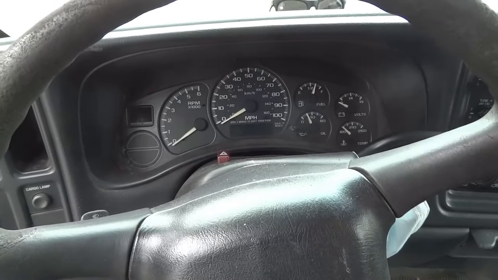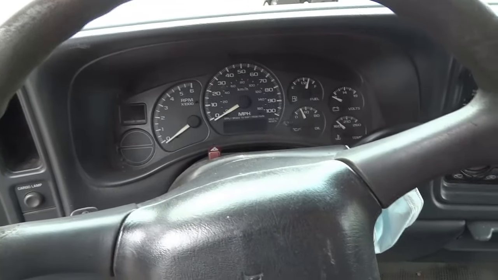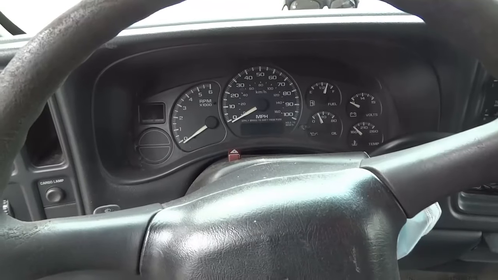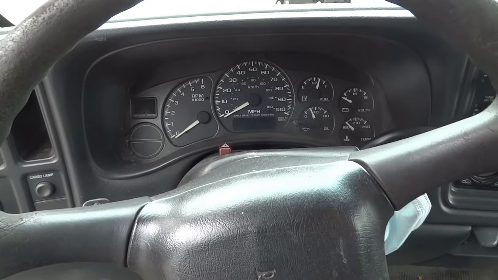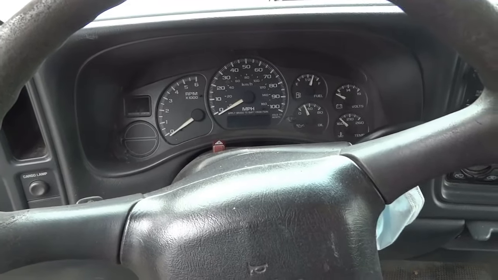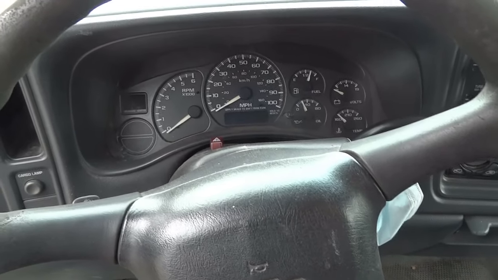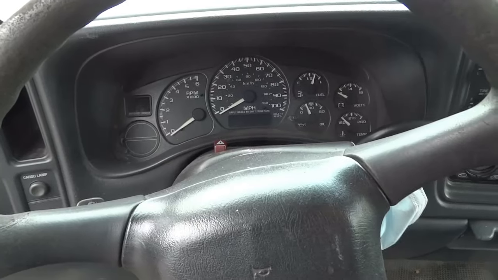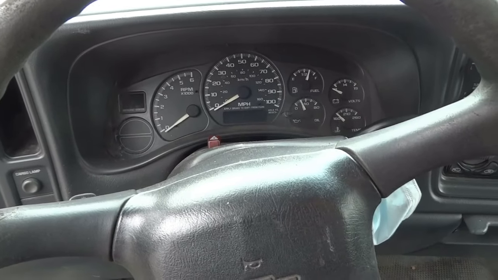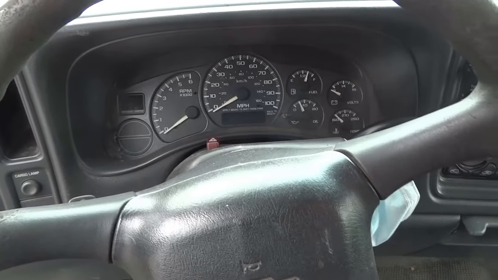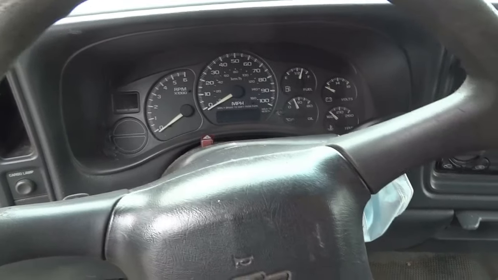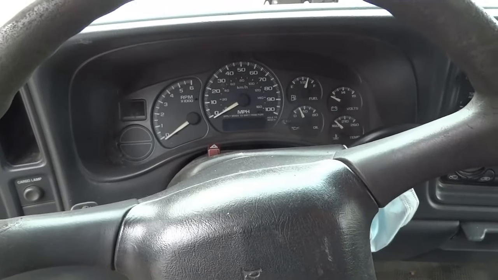So we can go under the hood and find our service port in the fuel rail. We can open the Schrader valve in the service port and crank it to see if fuel will come out of the fuel rail. Or we can just spray some starting fluid. We can give it a little bit of starting fluid to see if it's gonna start.